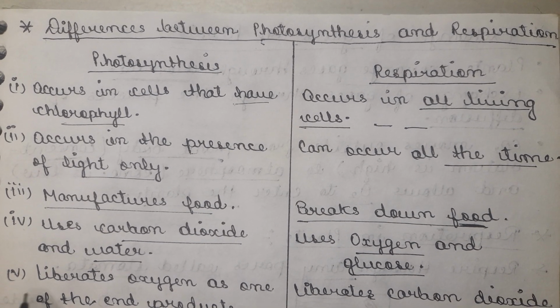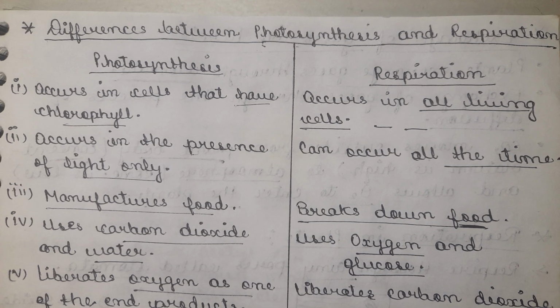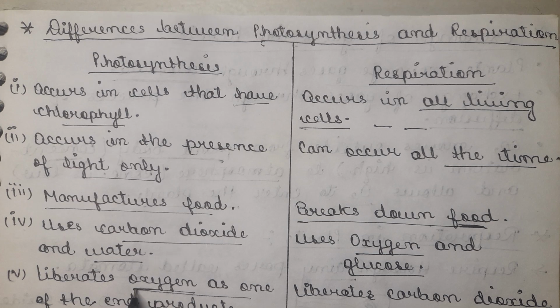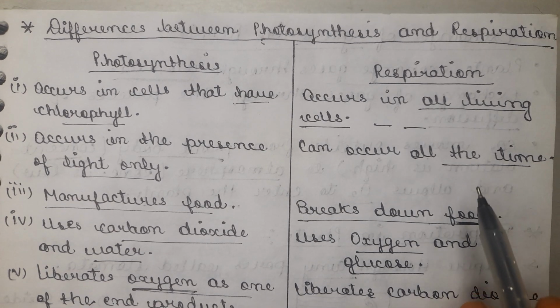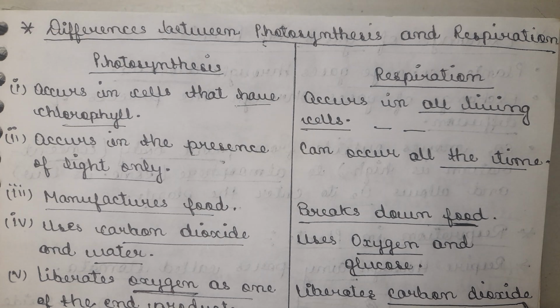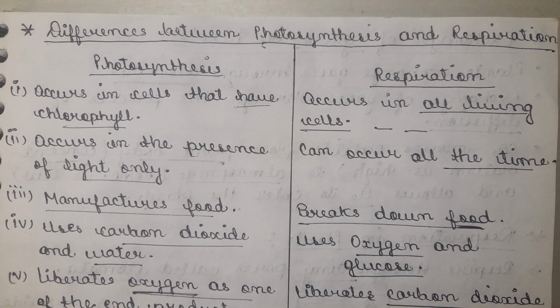The fifth point says that photosynthesis liberates oxygen as one of the end products. We have seen that in photosynthesis, in the case of plants, the end product is oxygen, but in respiration the end product is carbon dioxide. That is not required, or that is enough for the body. So the carbon dioxide is released, or exhausted, from the body as an end product.